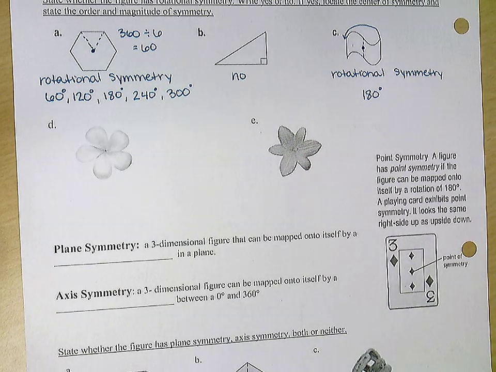Okay, questions on A, B, or C? Nope, but I'm not doing D by myself. Yes, you are. So you guys are going to do letters D and E. So decide if it has rotational symmetry. If it does, you need to find the angles that it can rotate through. Okay, so those degrees that it can rotate through.